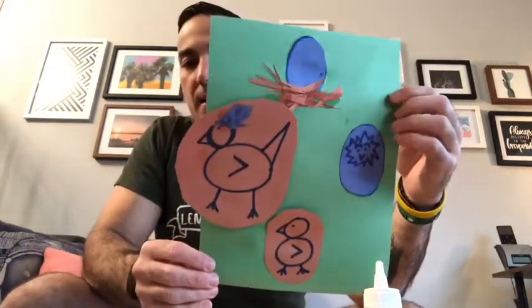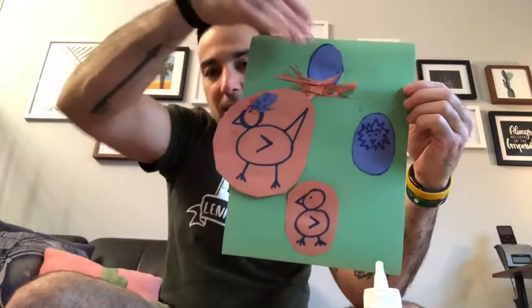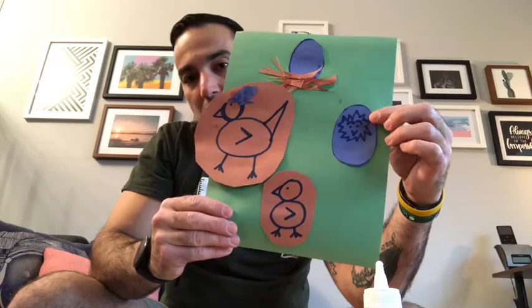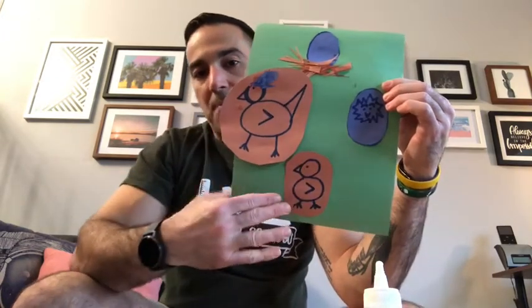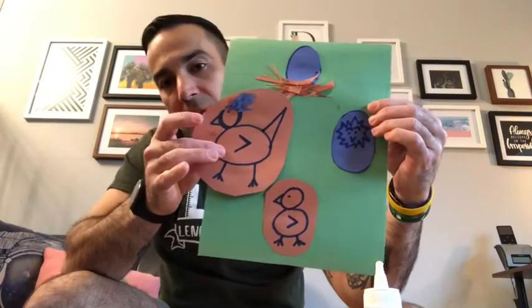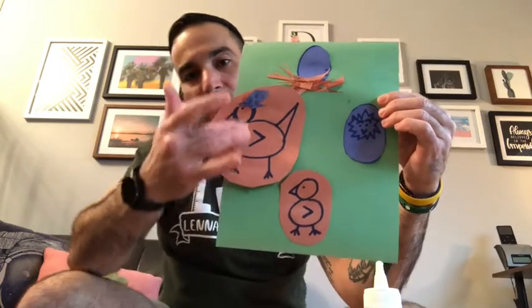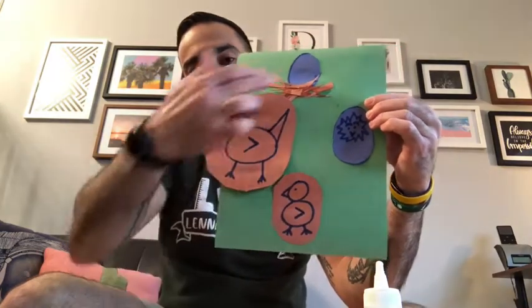Okay. Now let's take a look. Ta-da! All right. So we start as the egg on the nest. The egg hatches open and pokes through. And there's the chicken's little face. And then the chick pops out. And the chick eats and grows into a big chicken or a mama hen. And then the mama hen will eventually lay her own eggs. This is called the life cycle.